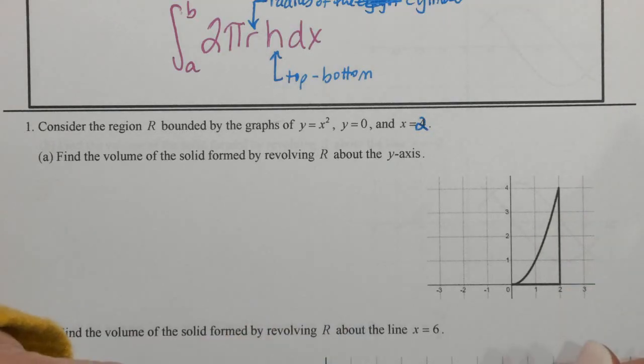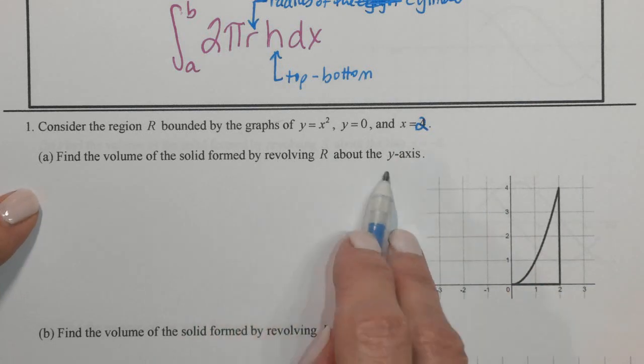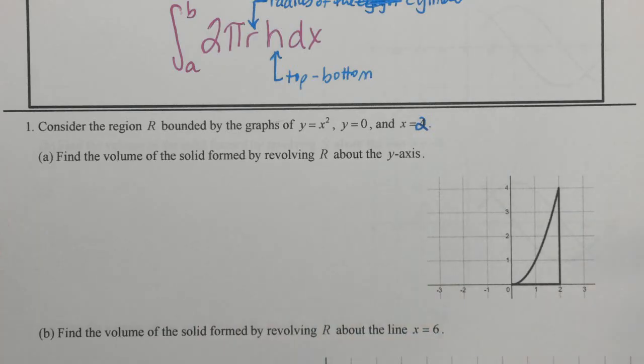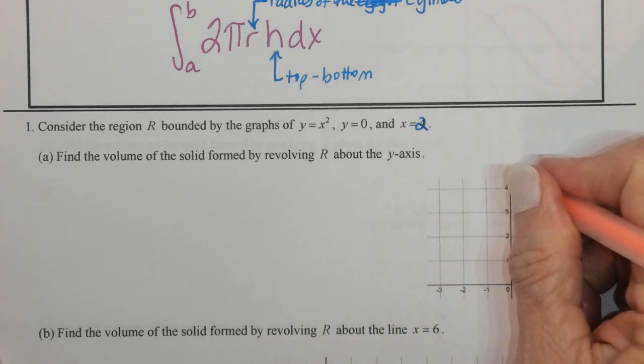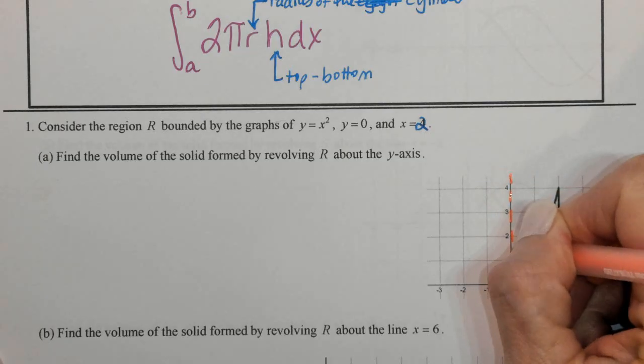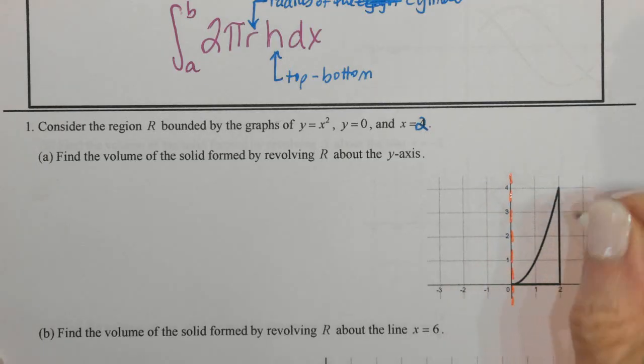I don't know why I had a 4 there, but there you go. Change that to a 2. Okay. We're going to revolve R about the y-axis. So I'm going to put a dashed line on the axis of revolution like I always do. And this is one where I could very easily do the disk and washer method. But I'm going to do the cylindrical shell method so that we get some practice.